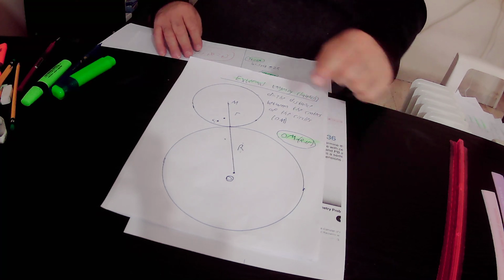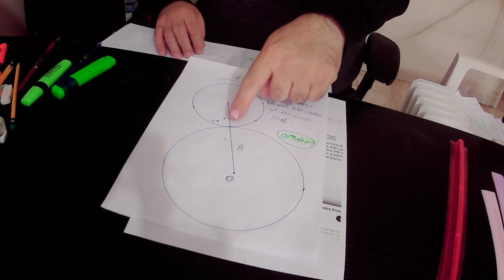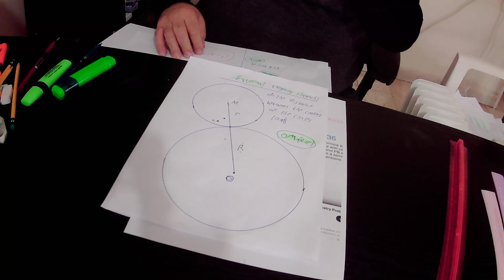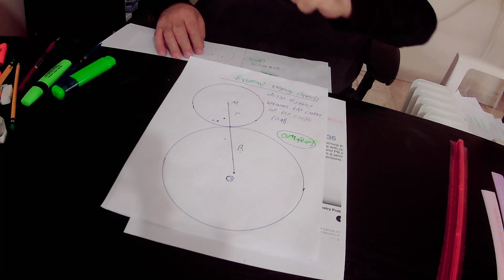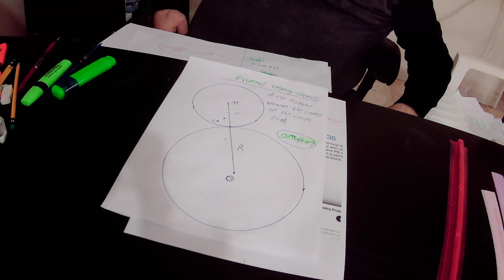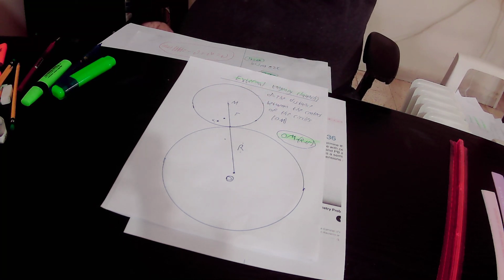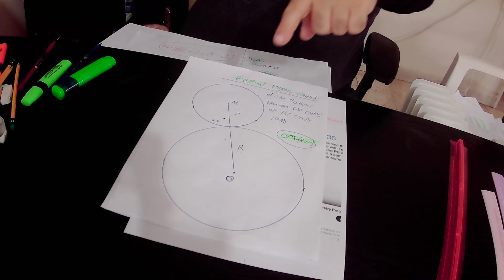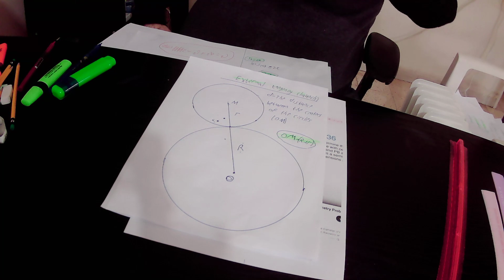Those 2 circles are touching each other externally at this point. This is the point of tangency between those 2 circles. And here, the distance between their centers will be equal to the sum of the lengths of their radii. In this case, it will be equal to capital R plus small r.